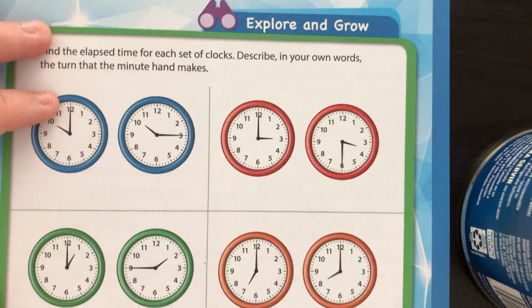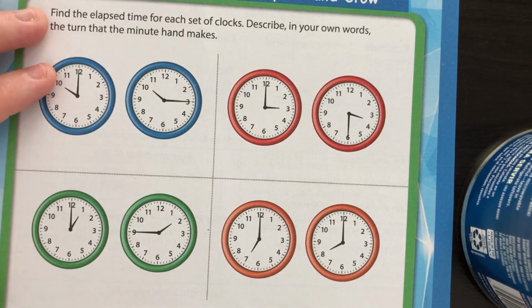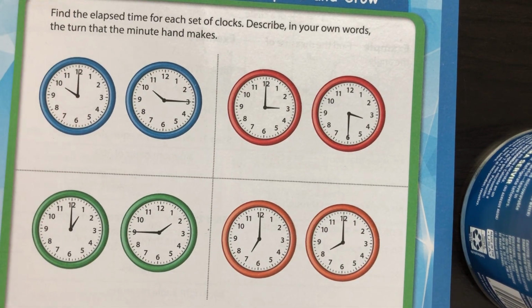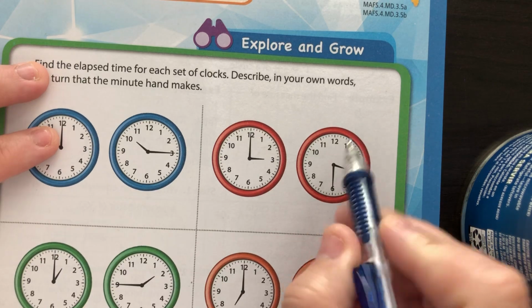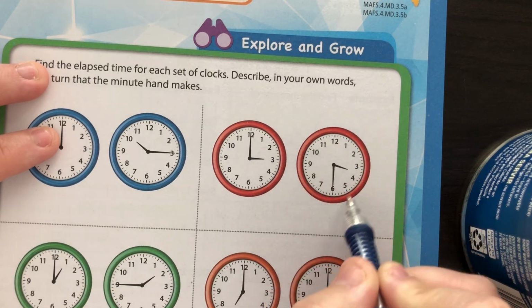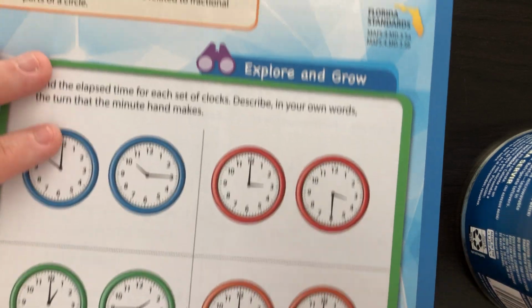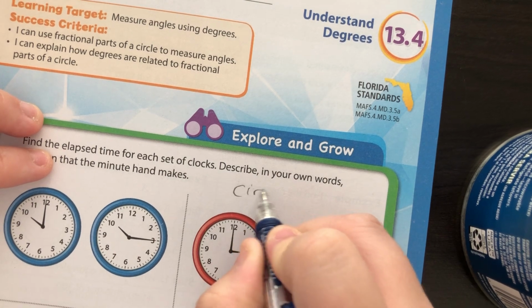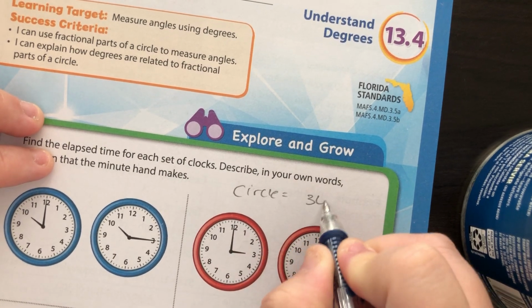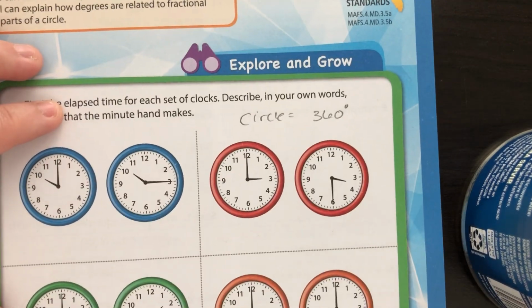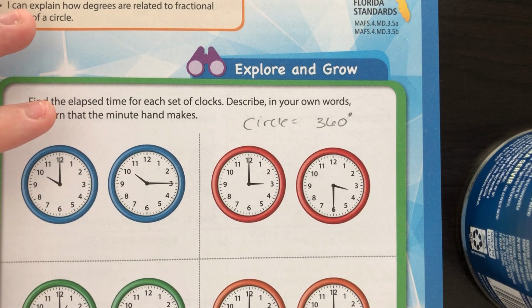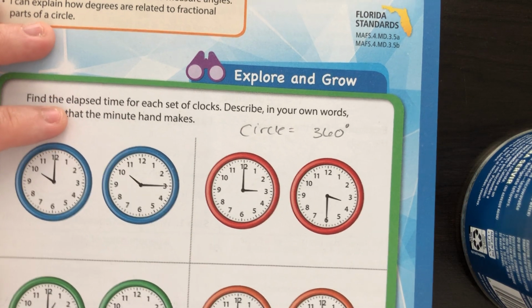Now, the reason why clocks are on this page, we're not going to be telling time exactly today, but it's interesting to think about a clock because a clock goes all the way around, right? It's usually a circle. An entire circle is 360 degrees. So a circle, when you go all around it, is 360 degrees. That's how much it measures.